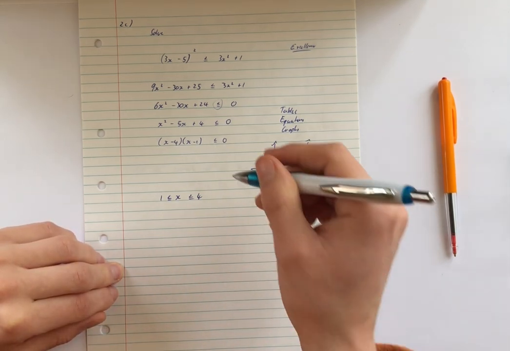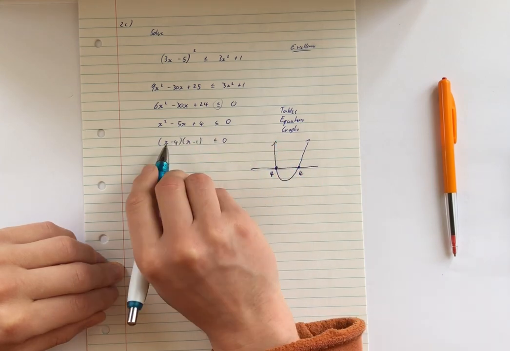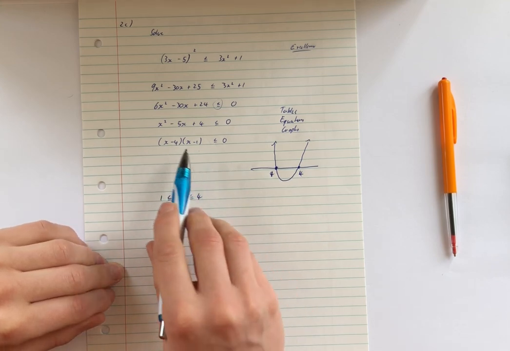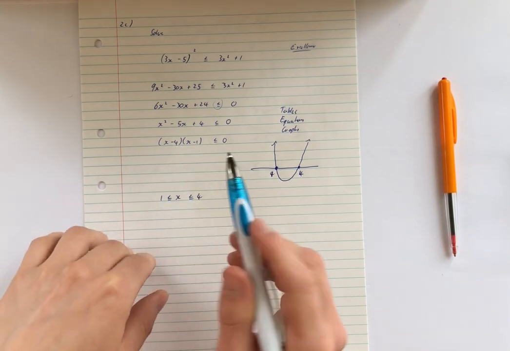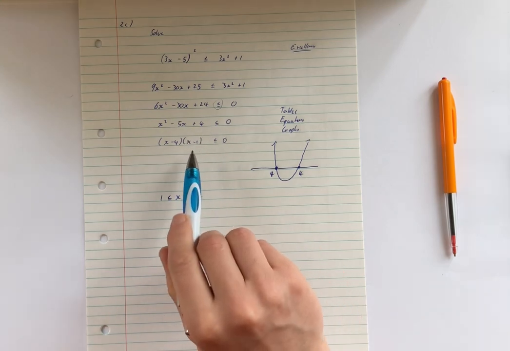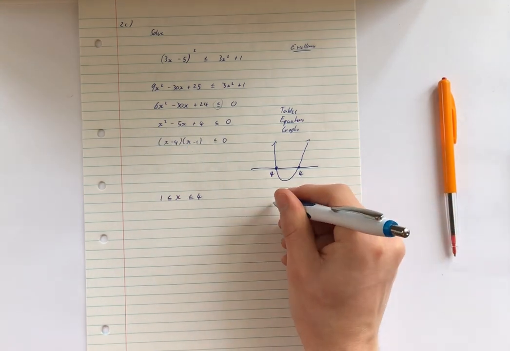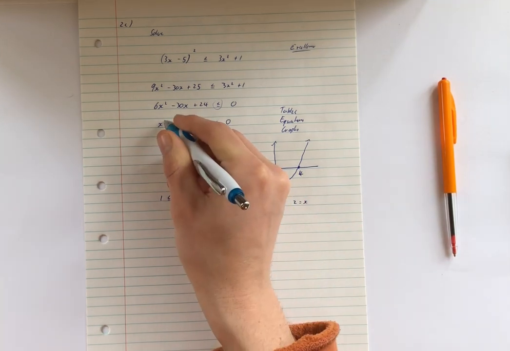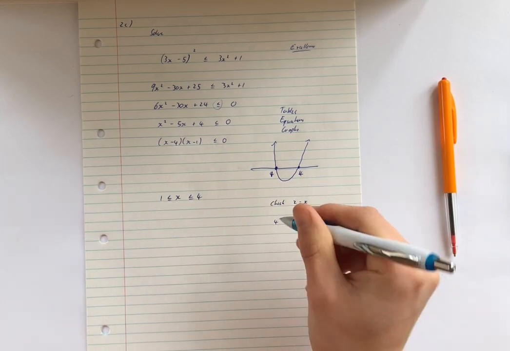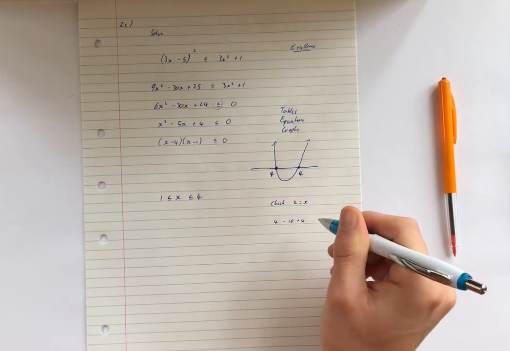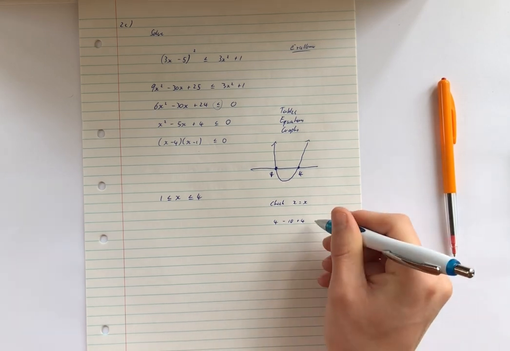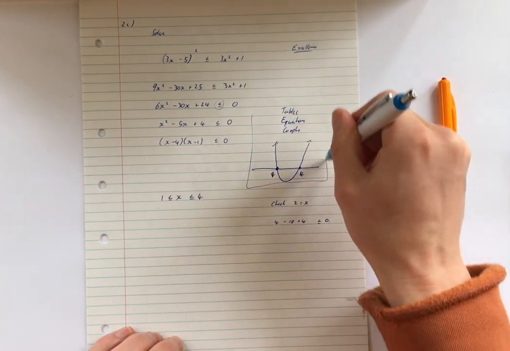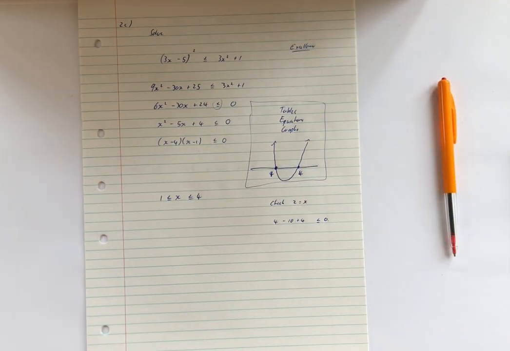The more algebraic approach would be, you know that x equals 4 and x equals 1, solve this, and just check a point in between. So a point in between 1 and 4, say 2, is that less than 0? So we'll check. This is just another way. Check x is equal to 2. That's going to be 4 minus 10 plus 4. What's that value? Well, that's negative 2. It is in fact less than or equal to 0, so it must be in between 4 and 1. But I prefer that graphical approach. Okay.